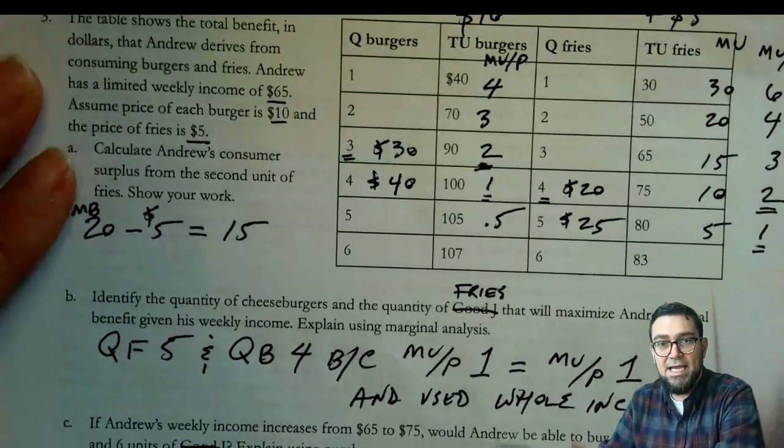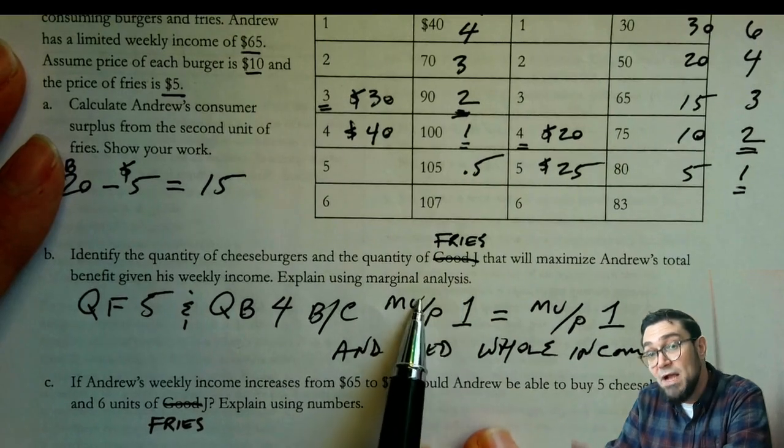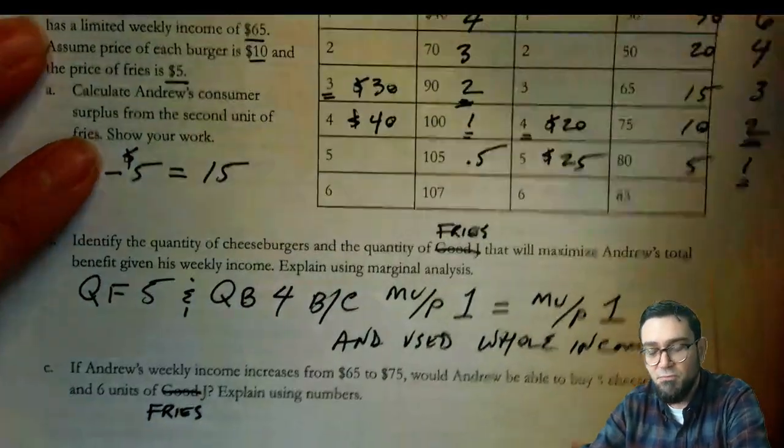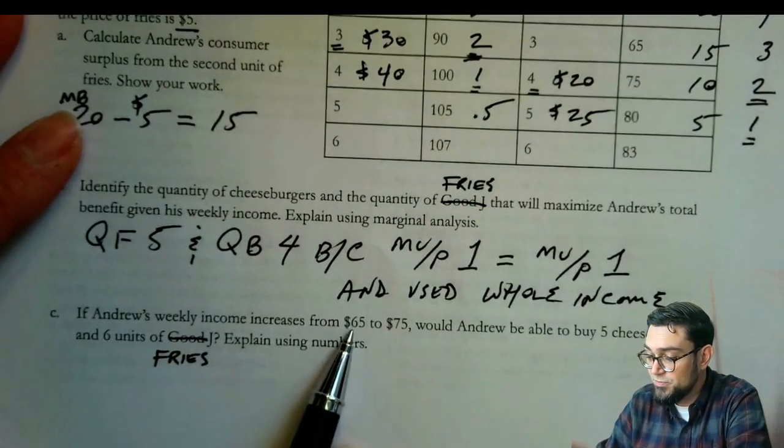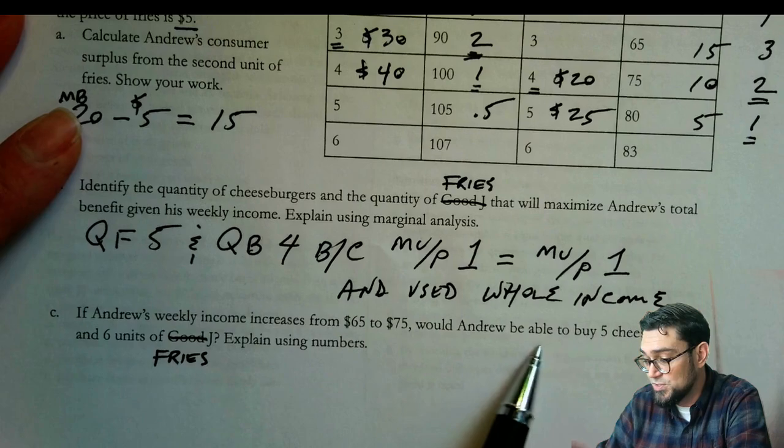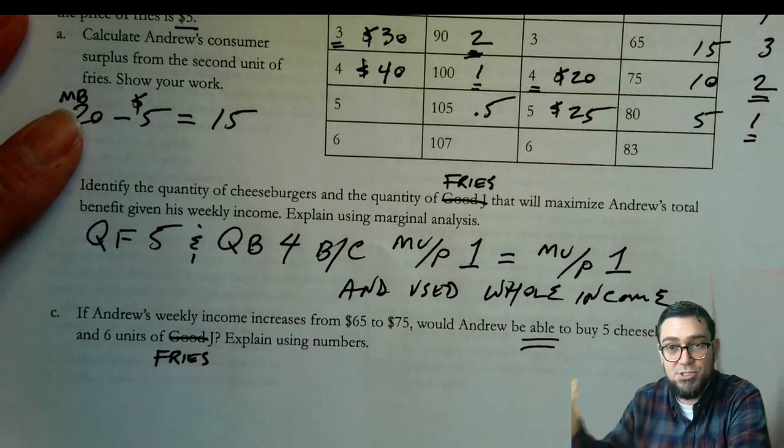That is enough to say why it's correct. And in fact, because I've referenced these MU over P's, that's really what they're looking for. If Andrew's weekly income increases from 65 to 75, would he be able to buy this? So we're just testing a budget constraint here.